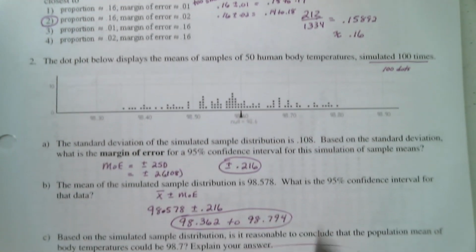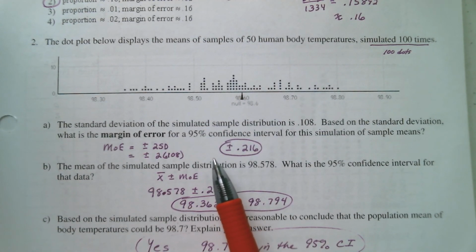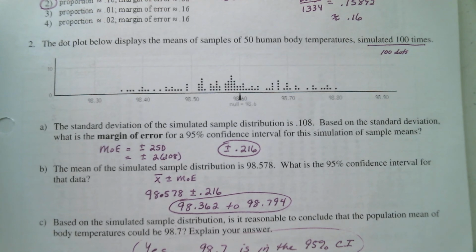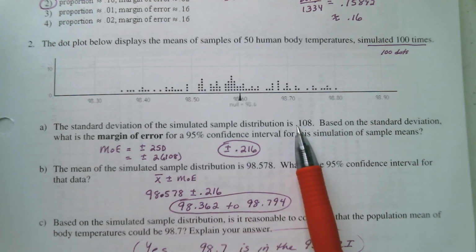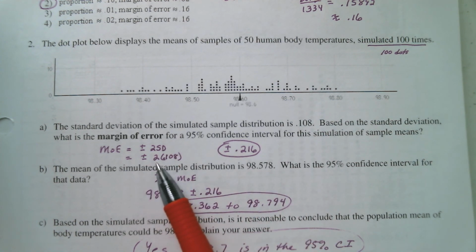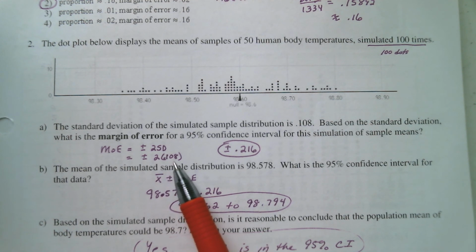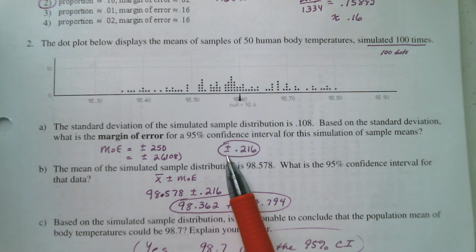Number 2, we want the margin of error for 2A, which is simply 2 times the standard deviation. So 2 times 0.108 is 0.216. And make sure, don't forget to put the plus or minus in front of it.